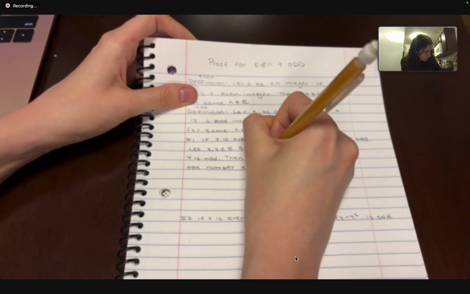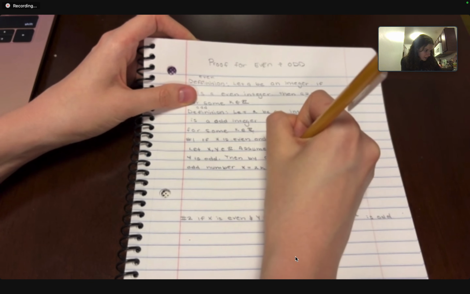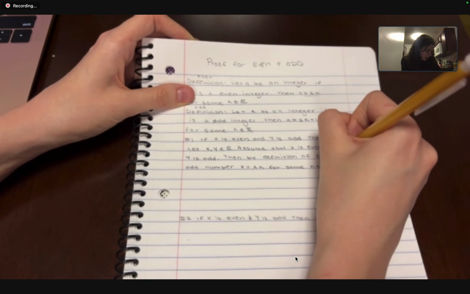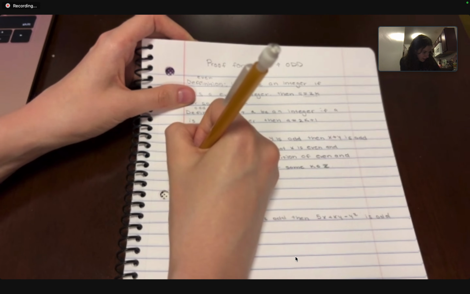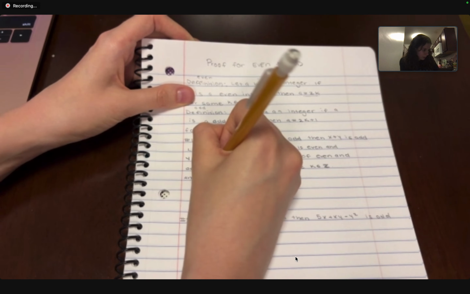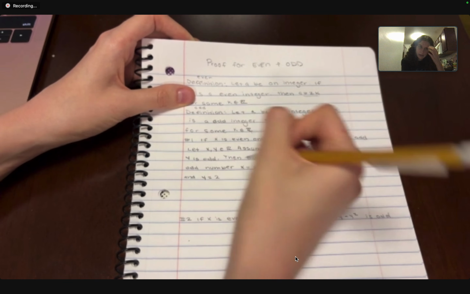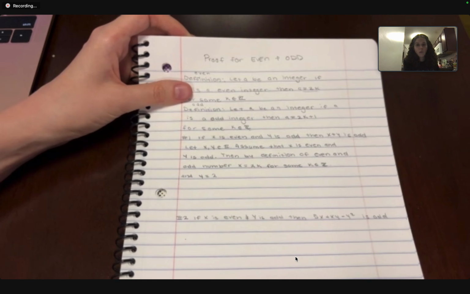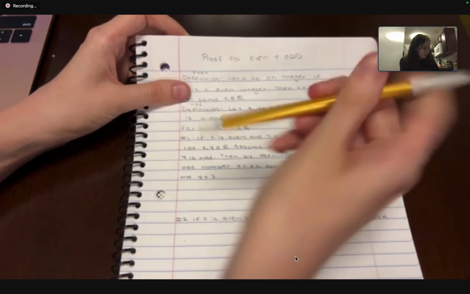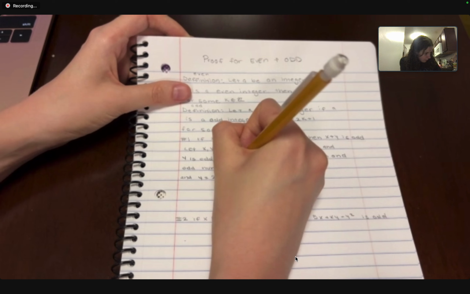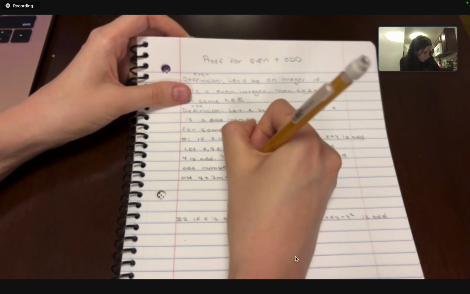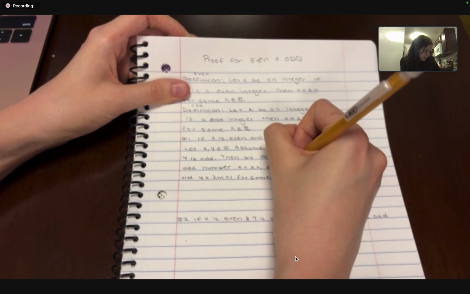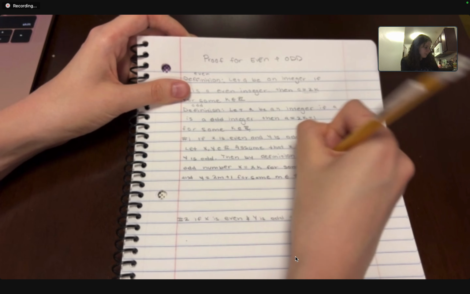x equals 2k, but don't forget to say for some k that is an integer, and y equals 2. And I'm not going to use k because that would get confusing, unless you want to subscript them like 2k1, 2k2. But let's just use m for right now. But you also have to make sure to say that m is an integer as well.